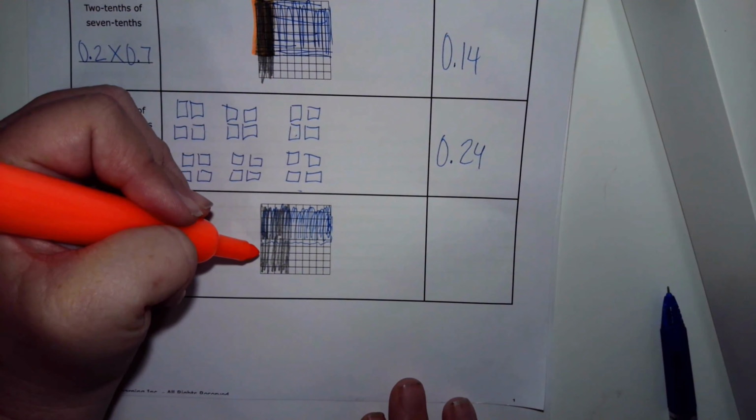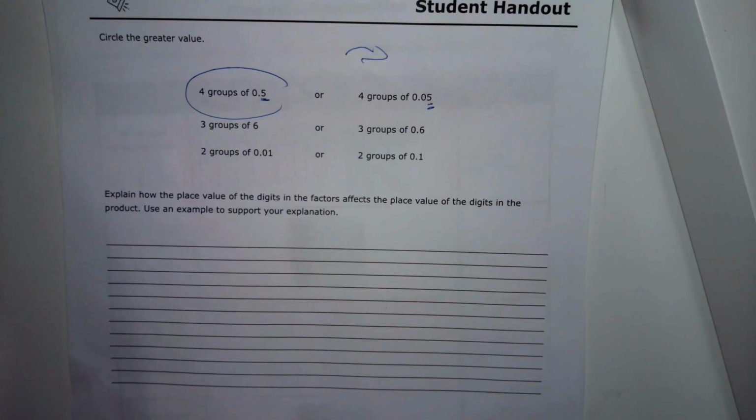So 5/10 is greater than 5 hundredths, so 4 groups of 5/10 is going to be greater. 6 is a greater number than 6/10, so 3 groups of 6 is going to be greater than 3 groups of 6/10. 1/10 is greater than 1/100th, so 2 groups of 1/10 is greater than 2 groups of 1/100ths.